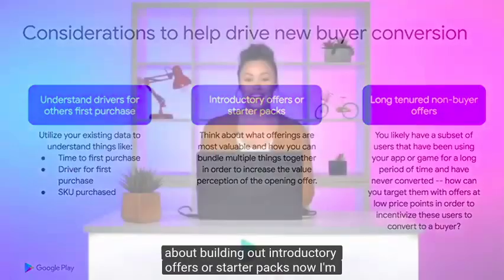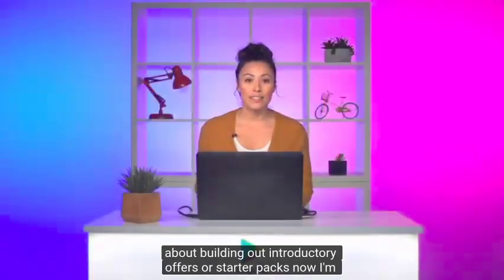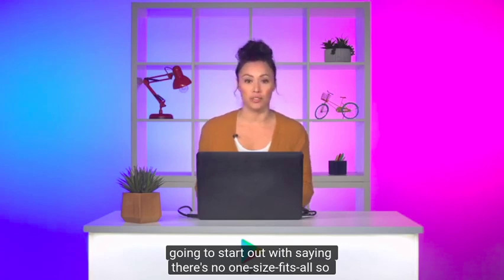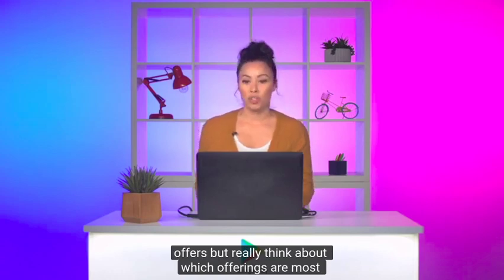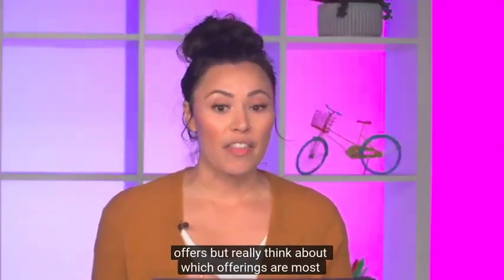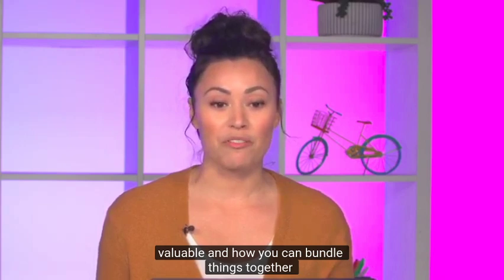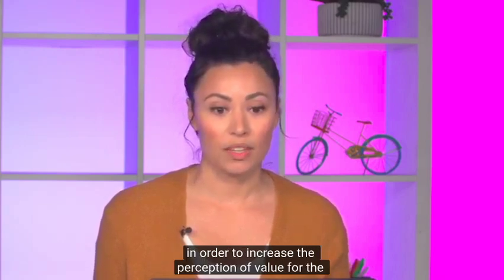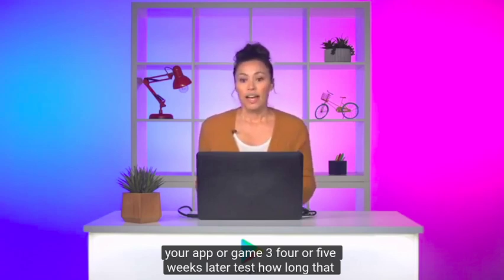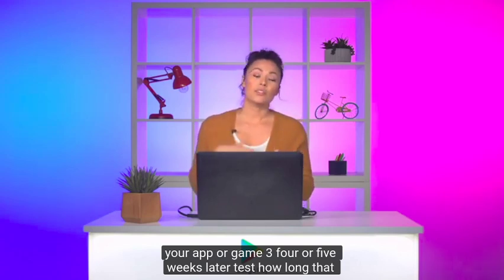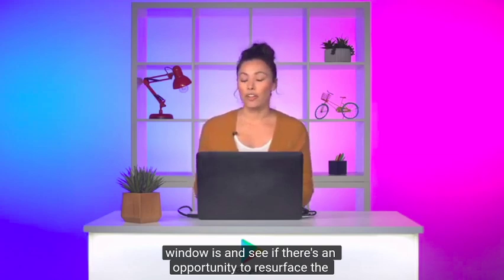Now, I'm going to start out with saying there's no one size fits all, so testing and optimization will be occurring regularly with these offers. But really think about which offerings are most valuable and how you can bundle things together in order to increase the perception of value for the opening offer. And maybe users won't convert on that first offer you give them, but if they're still active in your app or game 3, 4, or 5 weeks later, test how long that window is and see if there's an opportunity to resurface the same offer in hopes to convert them down the line as well.